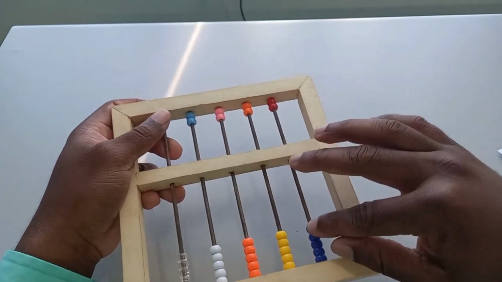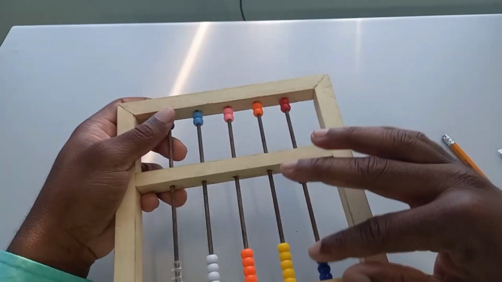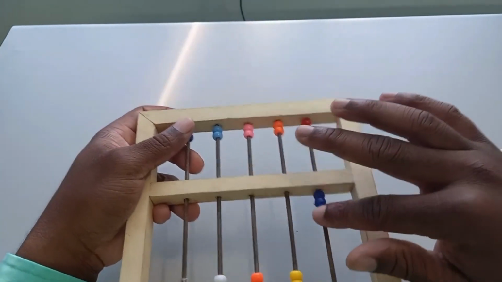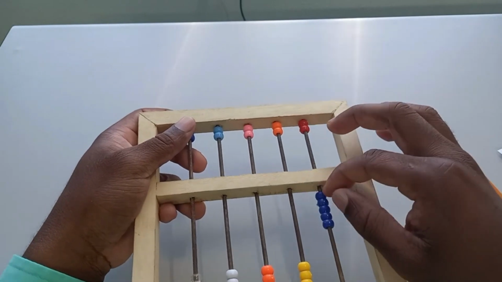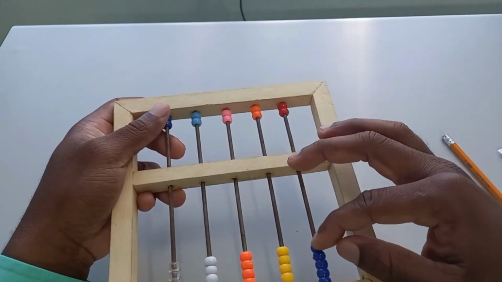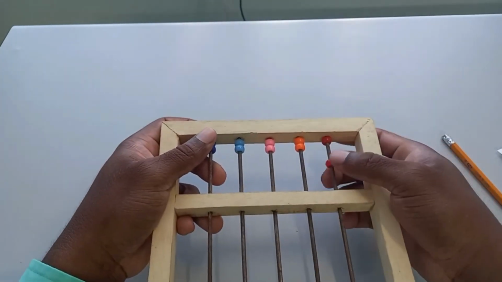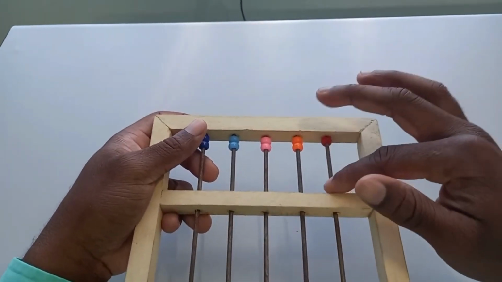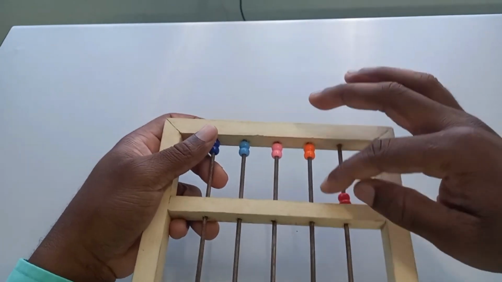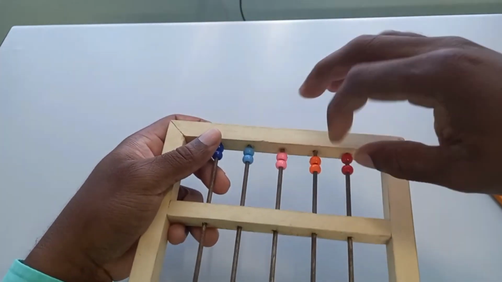So if I count to 5, I would say 1, 2, 3, 4, 5. All right. Now, the counter above that one represents 5. So this represents 5, this represents another 5, so they combine to give us 10.